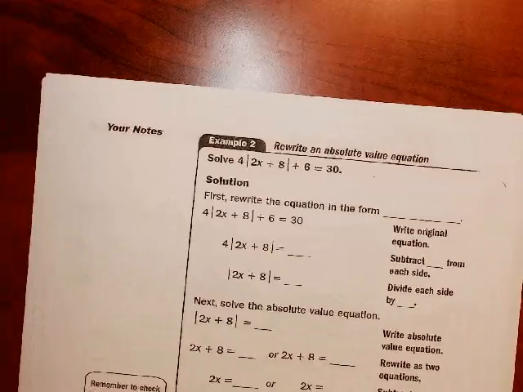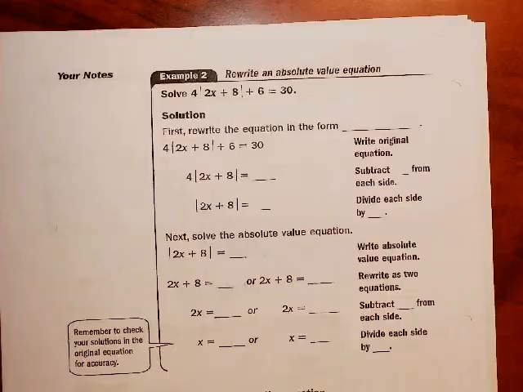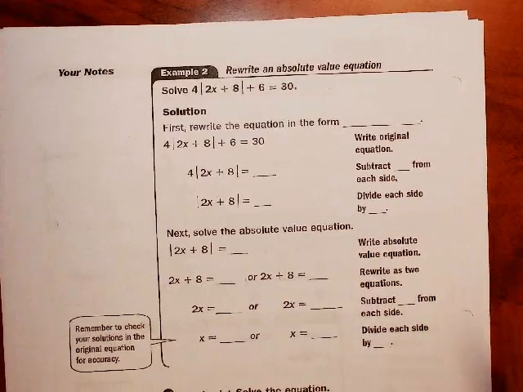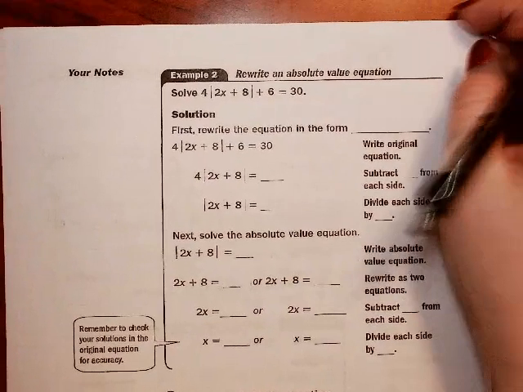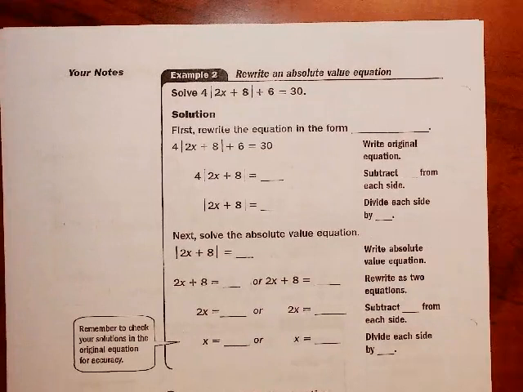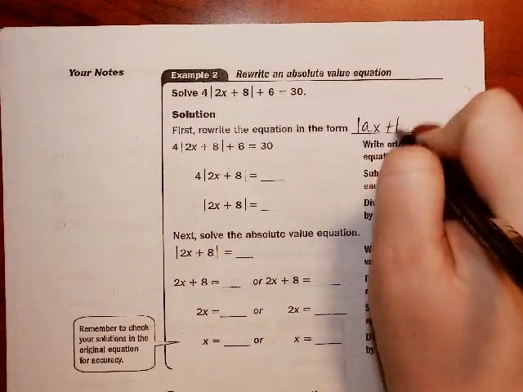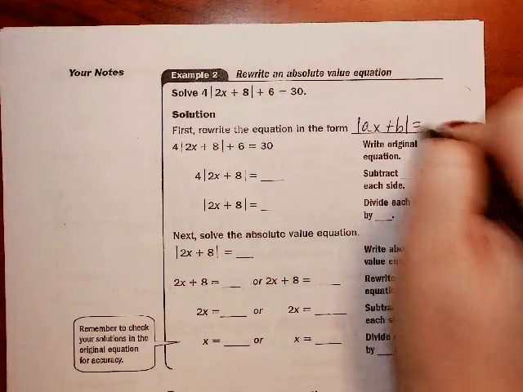So now, for example 2, we have 4 times the absolute value of 2x plus 8 plus 6 equals 30. So first we're going to rewrite in the form absolute value of ax plus b is equal to c.